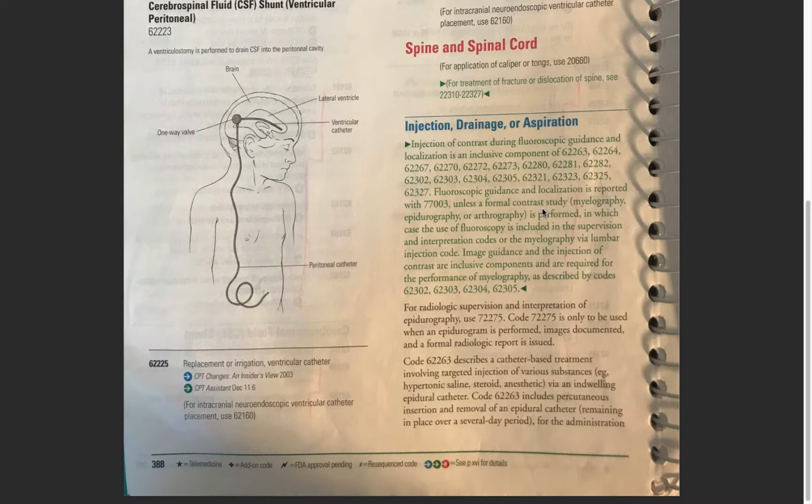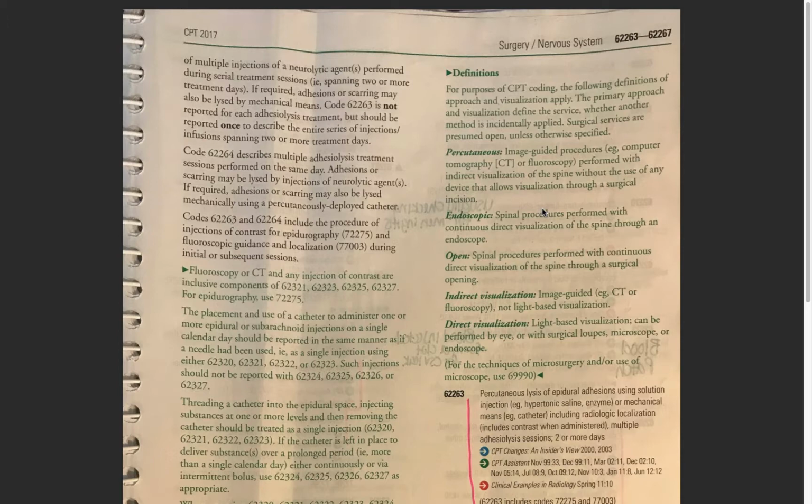Code 62263 describes a catheter-based treatment involving targeted injections of various substances via an indwelling epidural catheter. Code 62263 includes percutaneous insertion and removal of the catheter. For the administration of multiple injections of a neurologic agent performed during serial treatment sessions, for example spanning 2 or more treatment days, if required, adhesions or scarring may also be lysed by mechanical means.